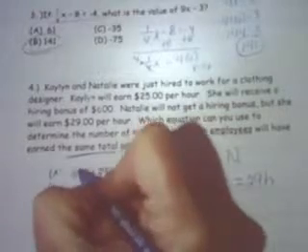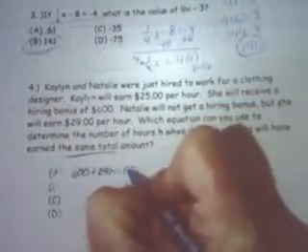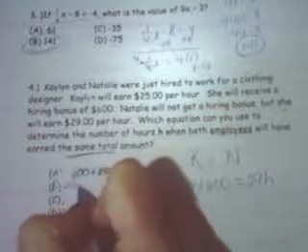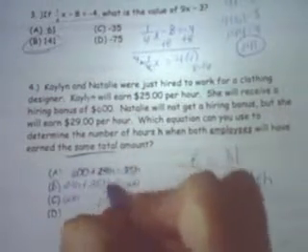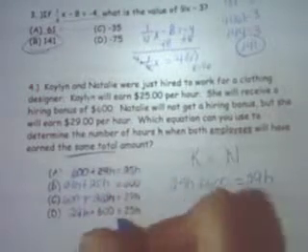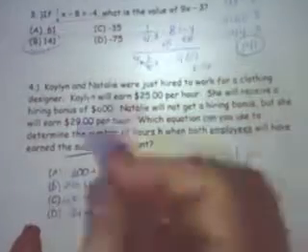Your answer choices on A, you should have 600 plus 29H equals 25H. B, we have 29H plus 25H equals 600. C, we have 600 plus 25H equals 29H. And then D, I have 29H plus 600 equals 25H. So which of these matches this? I can see that it's C, 600 plus 25H equals 29H.